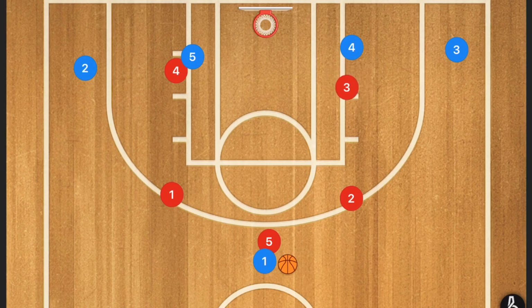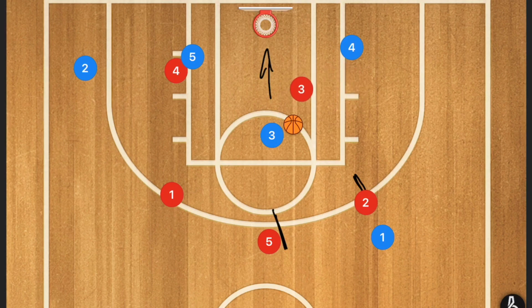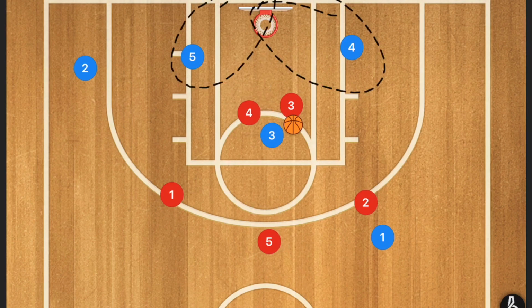So now we can take advantage of this by having player 3 go and set a screen, not on player 2, but on player 5 himself. Now, player 1 is going to use that screen, and we're going to have player 3 roll off that screen, and we're going to have player 3 getting that ball. Now, he could go straight in for that layup. However, that's going to be collapsing one or both of these lower players, which now he can then pass to either player 4 or 5.